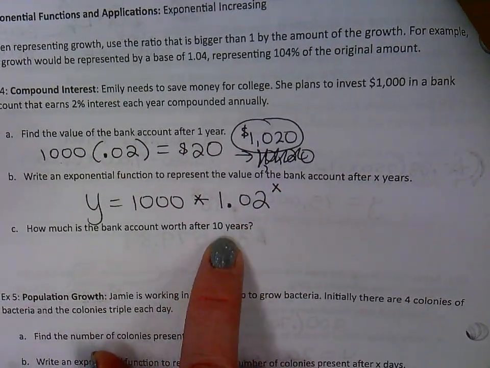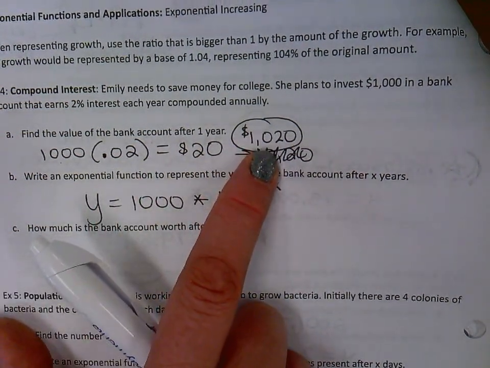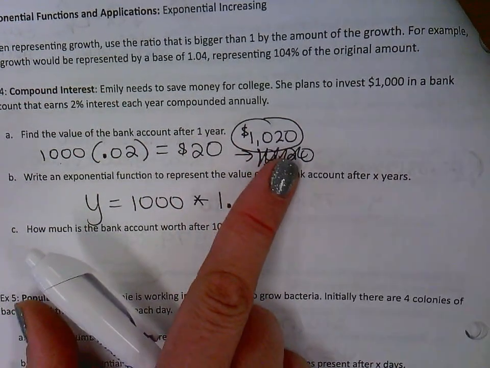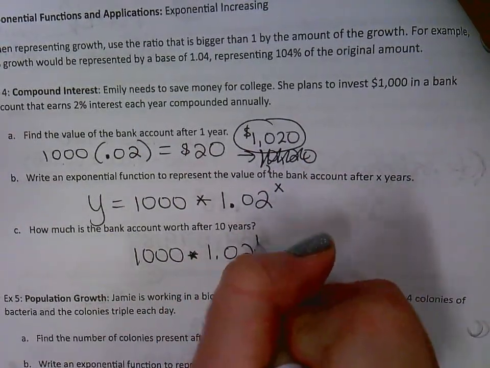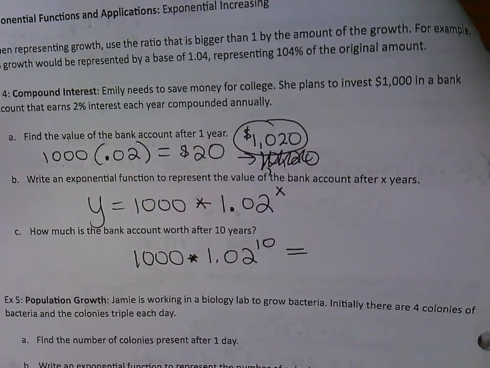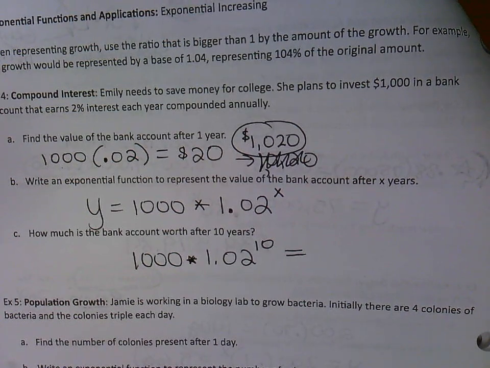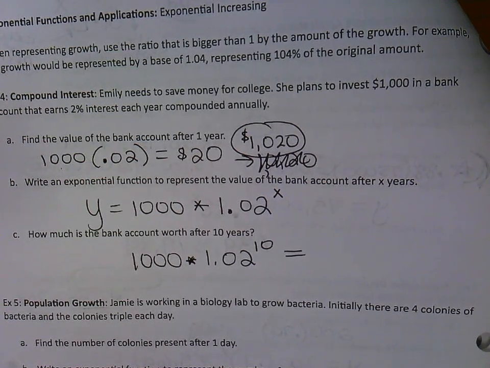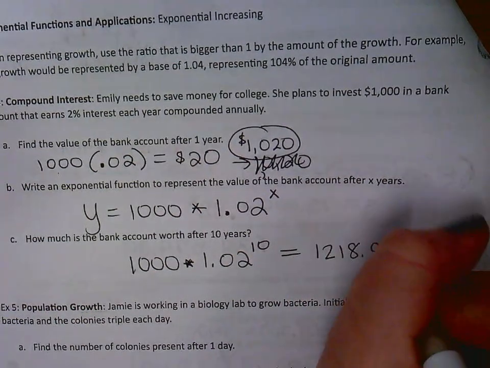Because you don't want to have to do this 10 times. Add $20 the first year, then do 0.02 times 1,020, add that on, then do 0.02 times that and add that on 10 times. You want to be able to quickly take $1,000 times 1.02 to the 10th power, and that gives you interest on your interest every single year. So can you calculate 1.02 to the 10th? How much do I have after 10 years? $1,218.99.